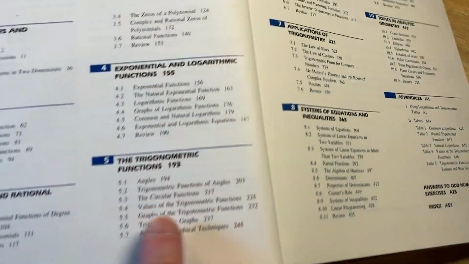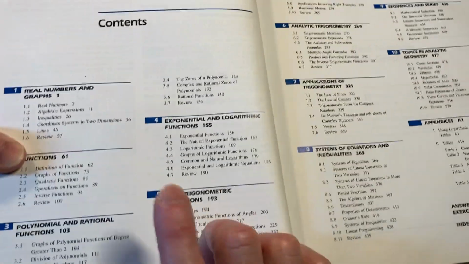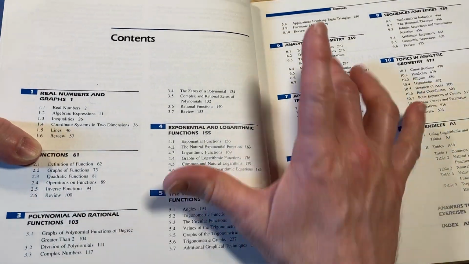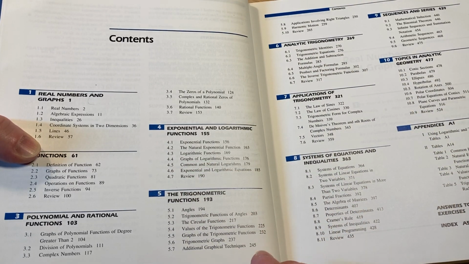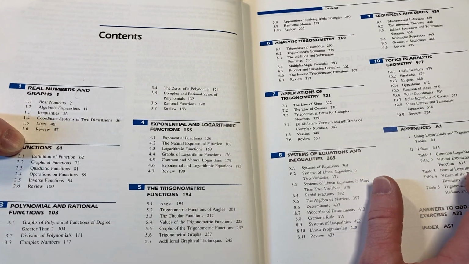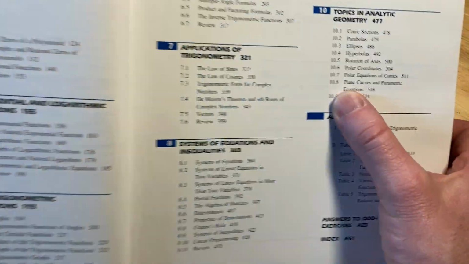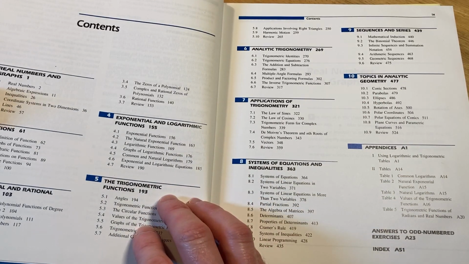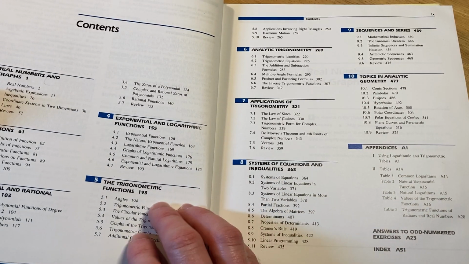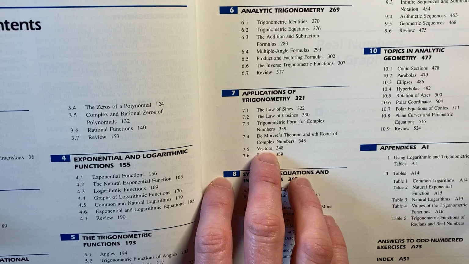So a trig course would start here, and would do 5, 6, 7, and yeah, maybe some parametric equations. I would usually do a little bit of that. I guess you could do that here, 10.8. That's typically what I would teach in trig. Also, well, here's the complex numbers.